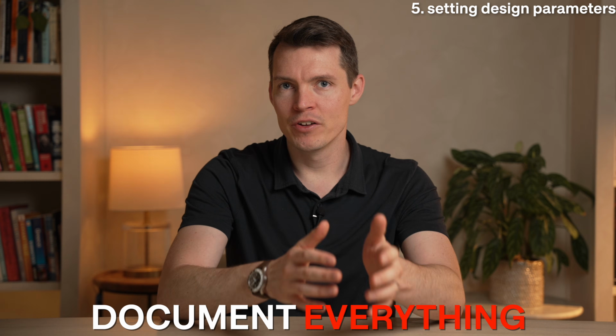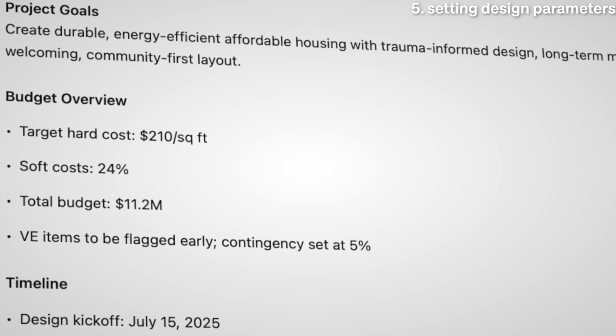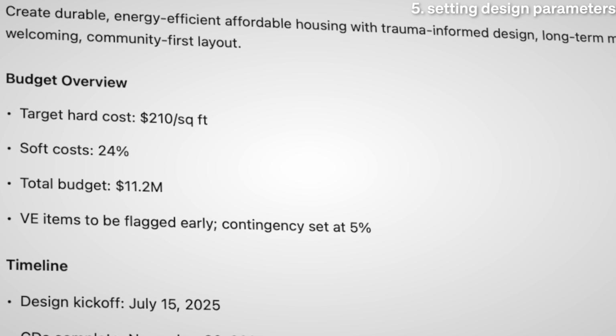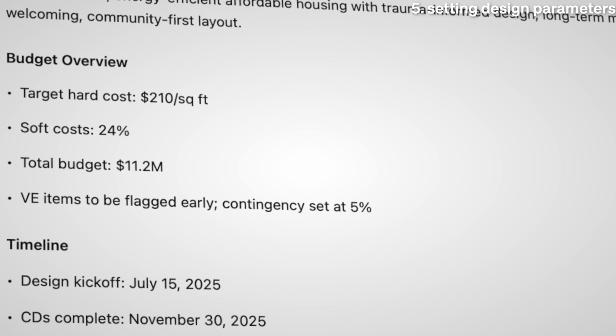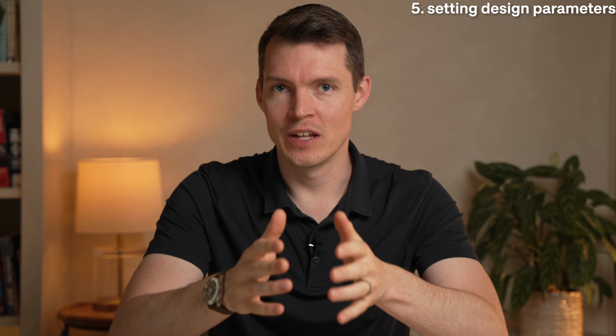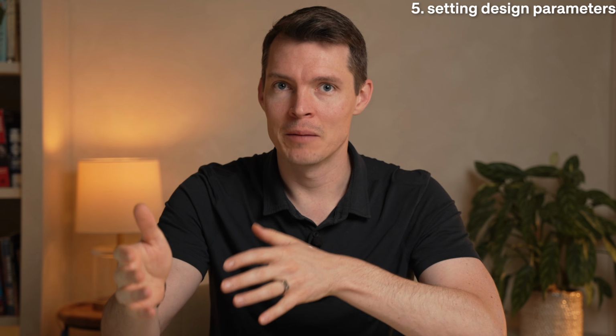Finally, document everything in a simple design memo, outlining your goals, your budget, your timeline, and your expectations for collaboration. This sets a shared understanding and helps prevent misalignment going forward.